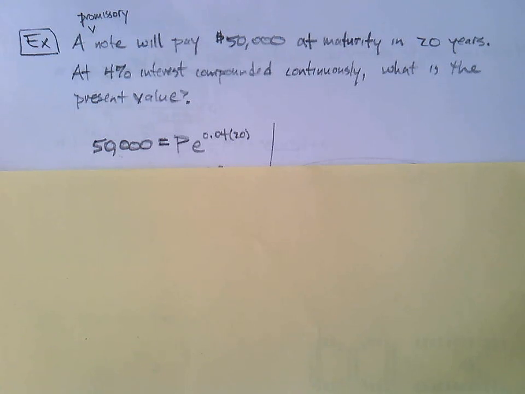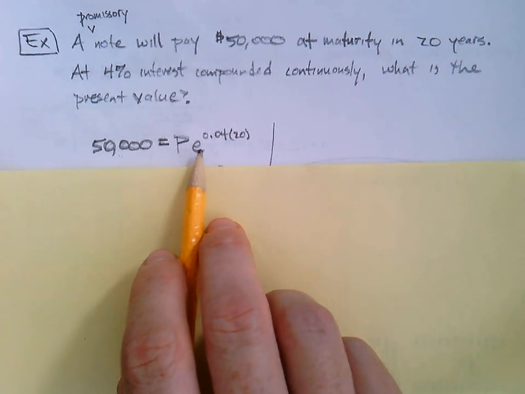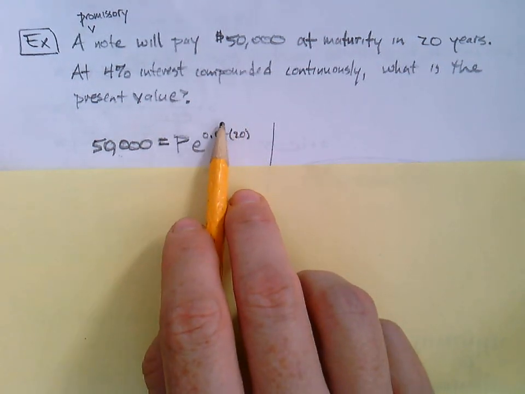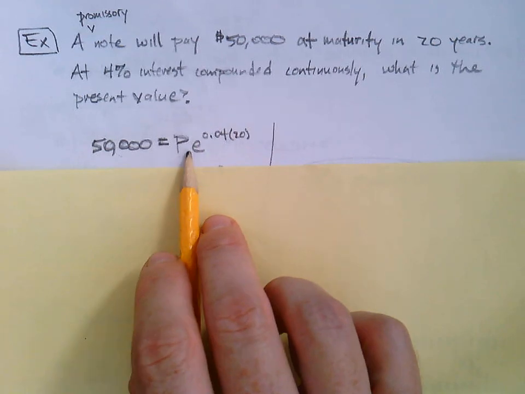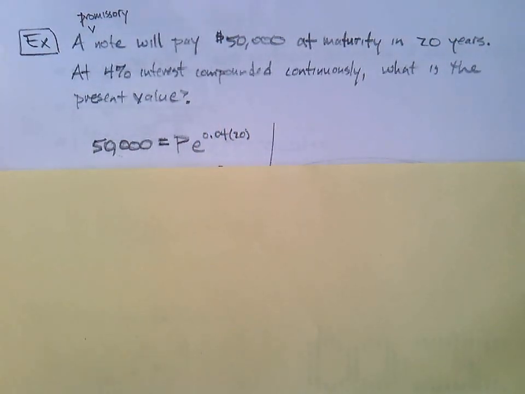Now it turns out this one is a little bit more straightforward to solve than the previous two problems where we had to use the natural logs and stuff. Here we don't need to do any of that because we're looking for P. So e to the 0.04 times 20, we can calculate that, right? That's going to be in a calculator, and we just divide that number over.